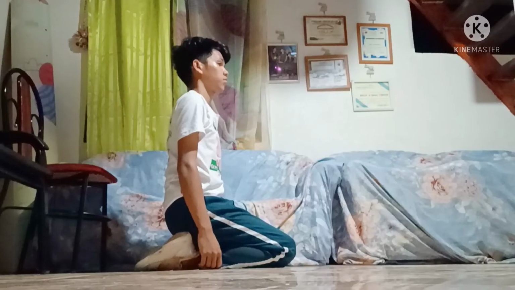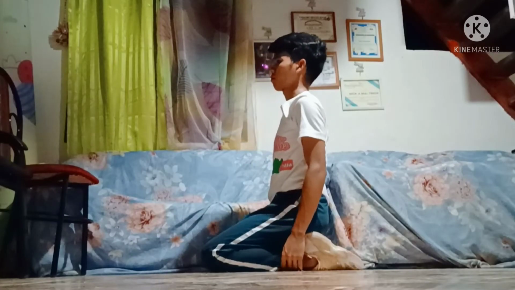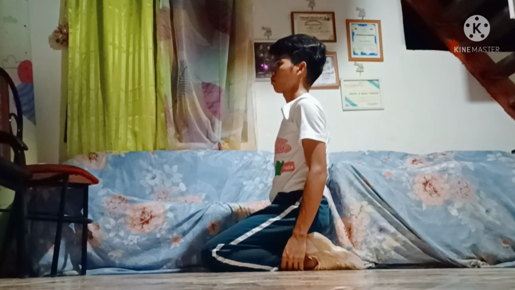The last one is kneel sitting. The knees and hips are flexed so that the patient sits on his heels. And that would be the kneeling positions. Now, let's move on to the lying position.